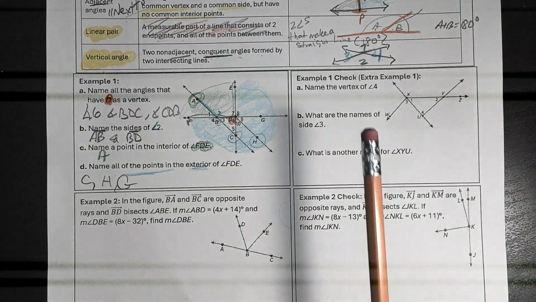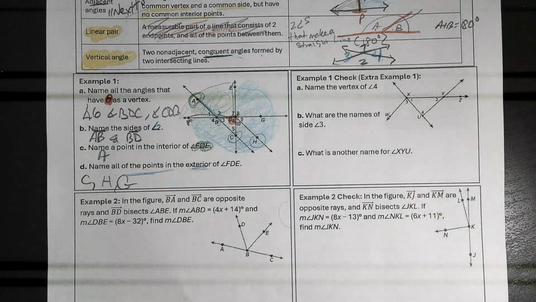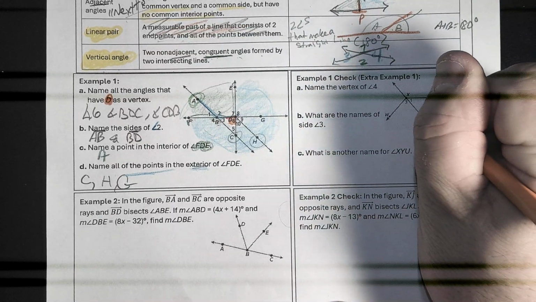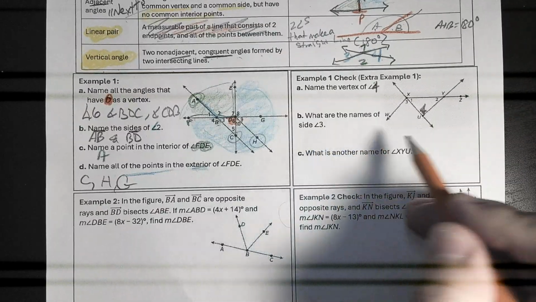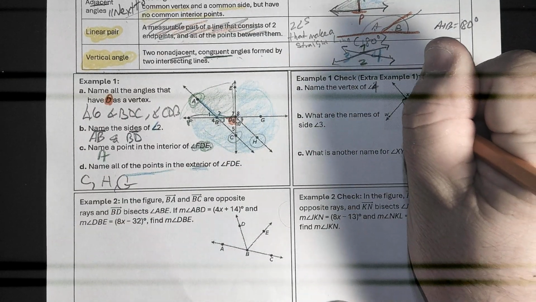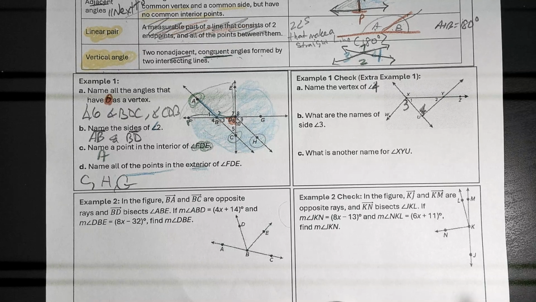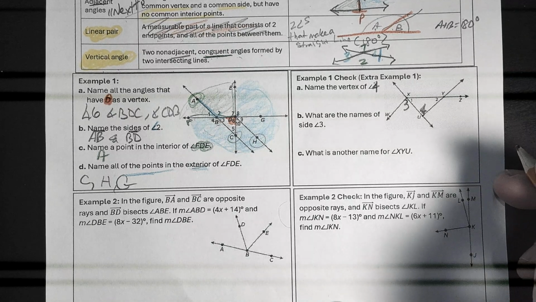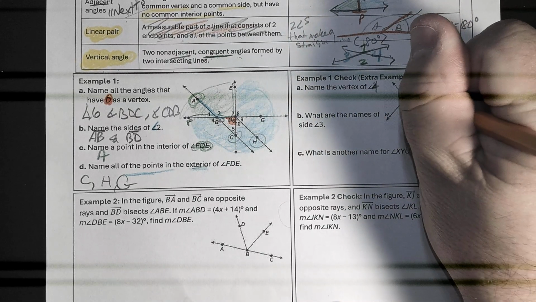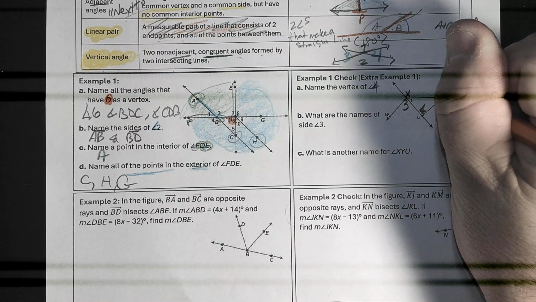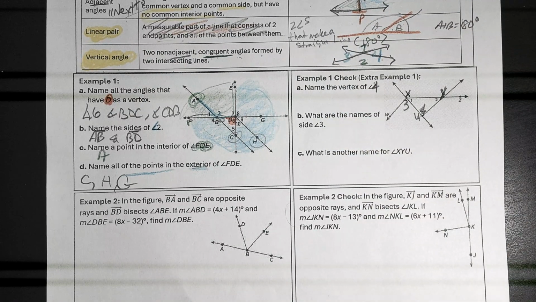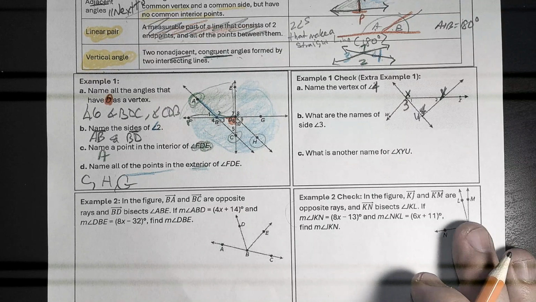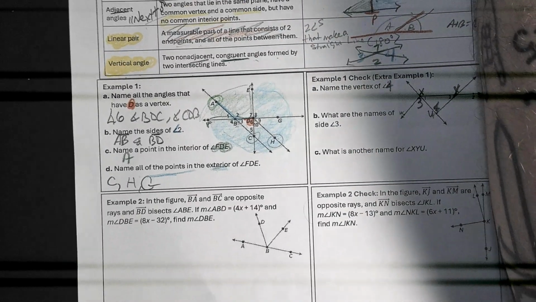All right, so for the check, name the vertex of 4. So 4, I'm just going to draw these out here. Just so vertex 4. Vertex 4. All the names for 3. 3 is right here. And another name for X, Y, U. So X, Y, whoops, Y, U. All right, so there you go. We're going to scooch down.